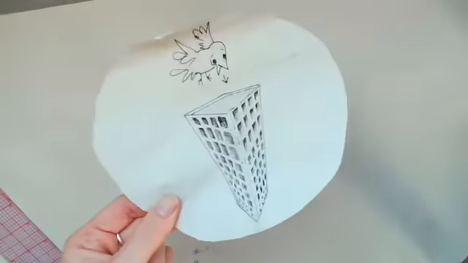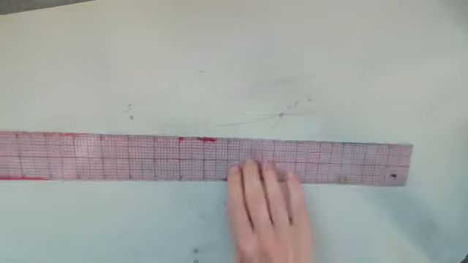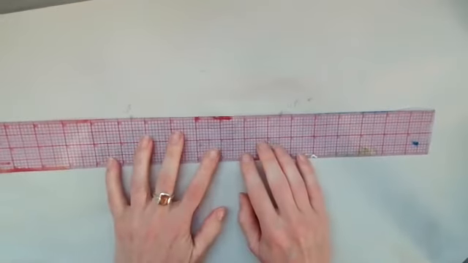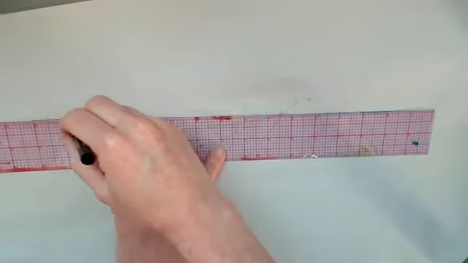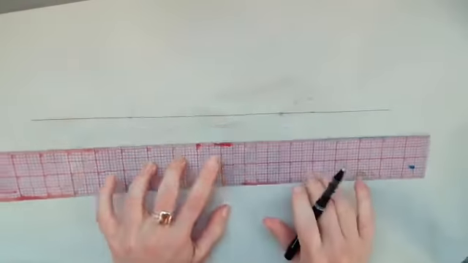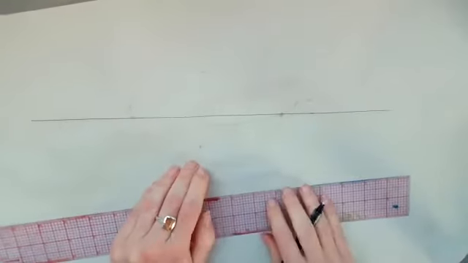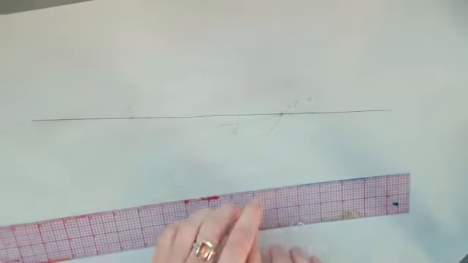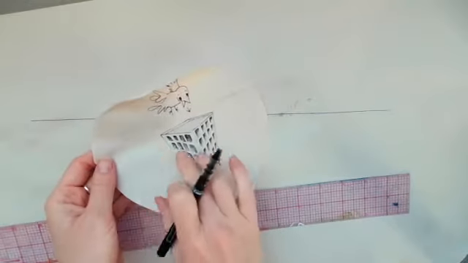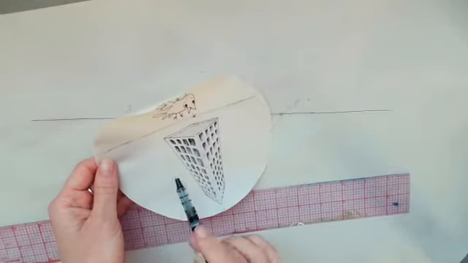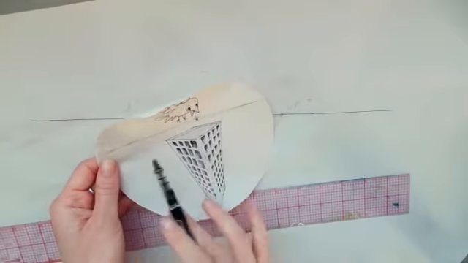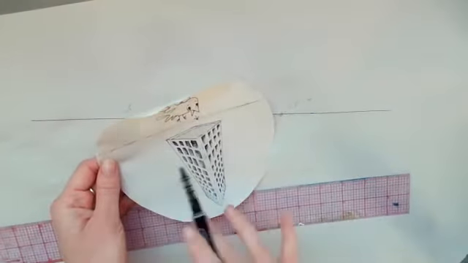All right, next we'll do the bird's eye view. So looking down, this one seems like it's a little bit more complicated, but I think once you get the hang of it, it really isn't. Okay, so I'm going to just draw my horizon line. And I draw it pretty high up on my page because I want the bottom space to be filled with this building. So my horizon line is going to be up a little bit higher than it normally would be. It's maybe in the top quarter of your paper.